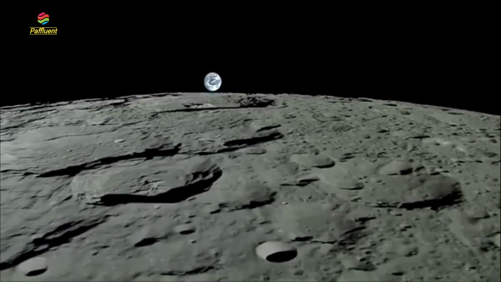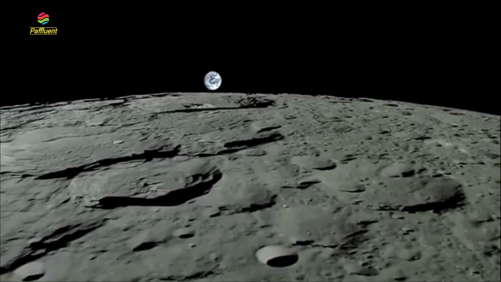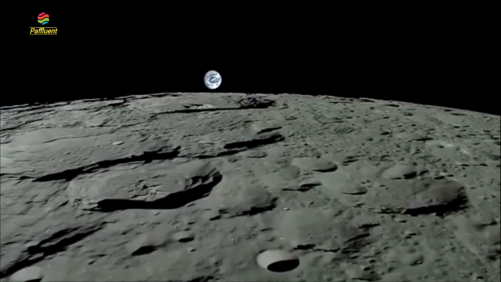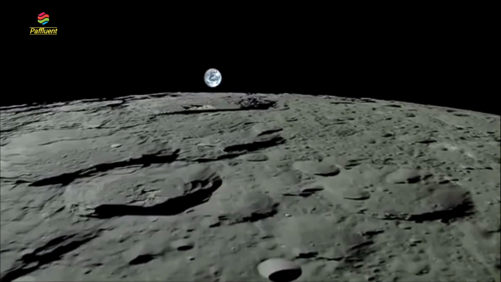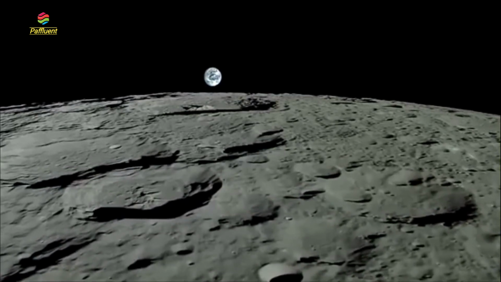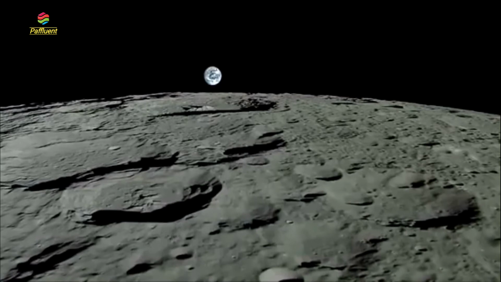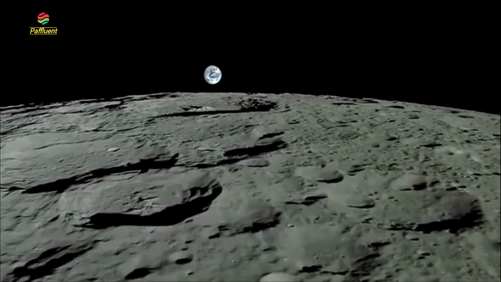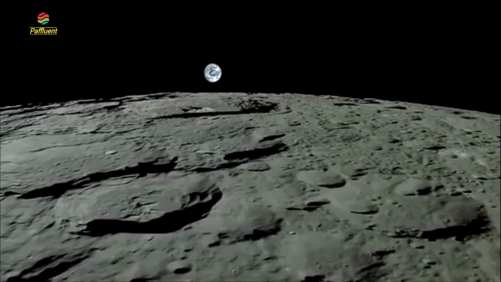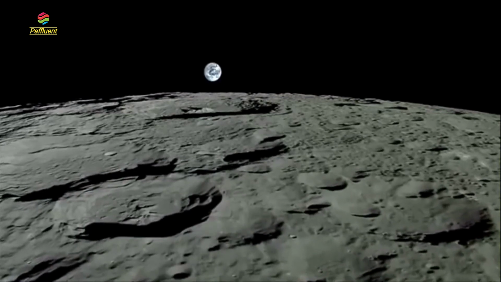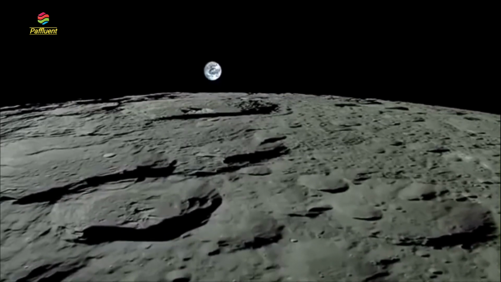The mass of the moon is 7.349 times 10^22 kilograms. The moon has a diameter of 3,476.2 kilometers, 0.273 of the Earth, with a surface area of 3.793 times 10^7 square kilometers, 0.074 of the Earth.